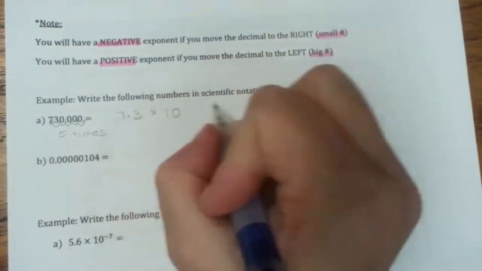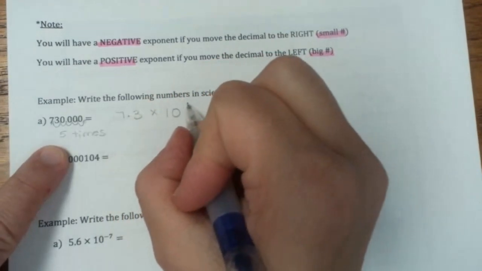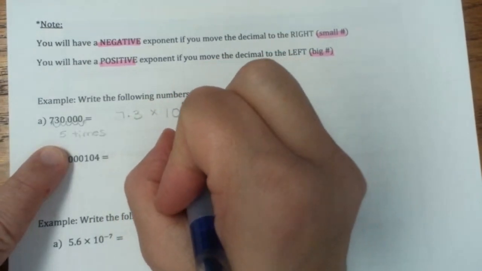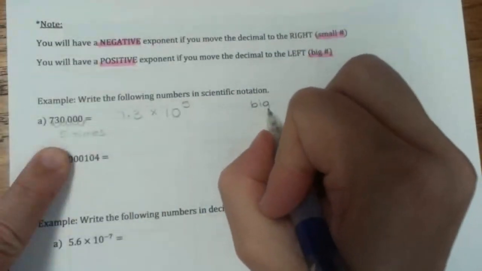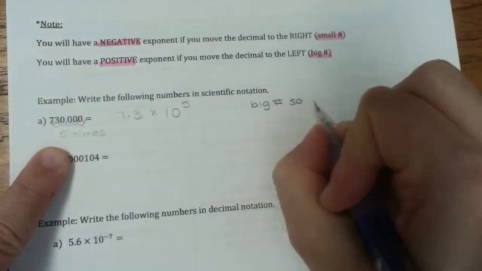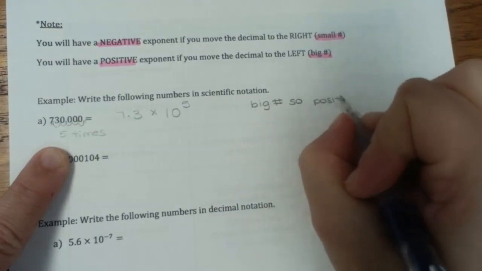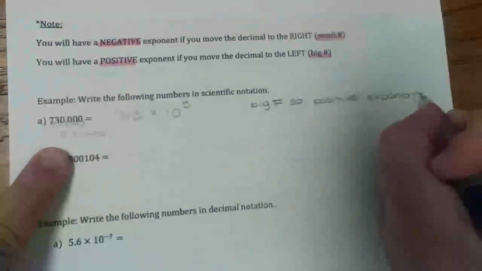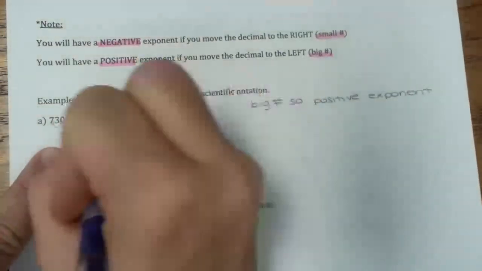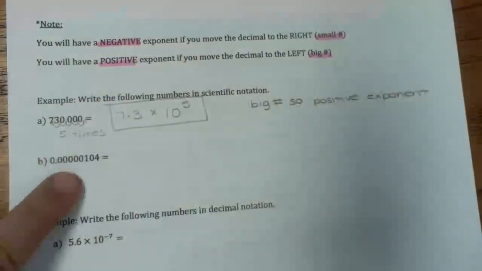Times 10, it's always times 10. And then my exponent is the number of times I move the decimal. So I move the decimal 5 times, so my exponent is 5. Notice it's a big number, so I had a positive exponent. So my answer is 7.3 times 10 to the 5th.